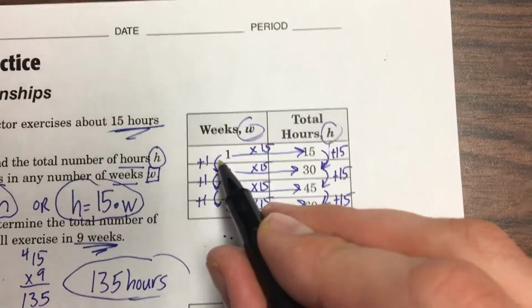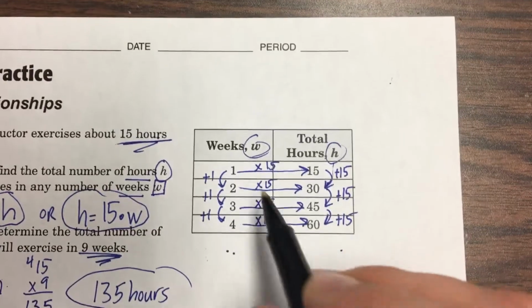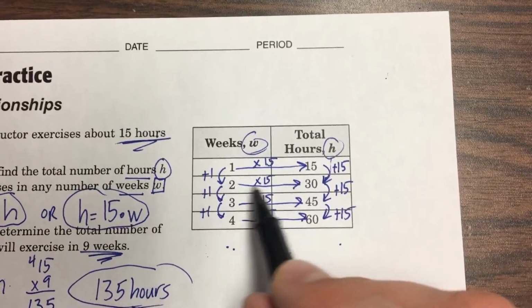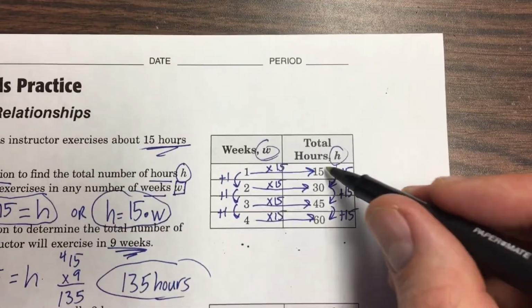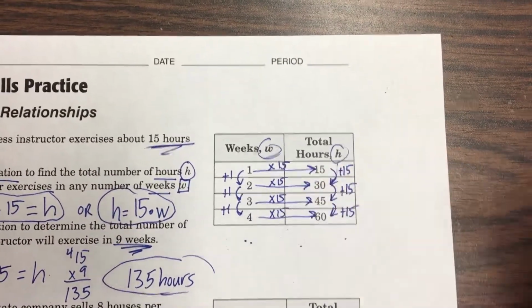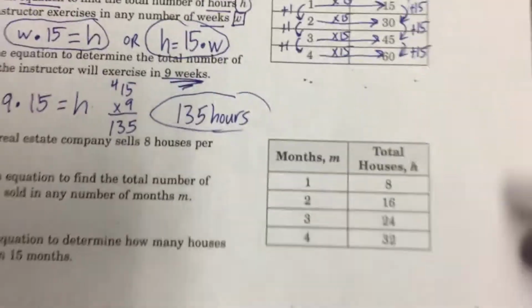Look at the chart, find the pattern. Like, this one's kind of easy. Some of you might have been able to get, oh, it's times 15, it's times 15, it's times 15. But if you're not able to get it in your head, you might have to look for the pattern going up and down like this. All right, let's do another one just to kind of show you what I mean.